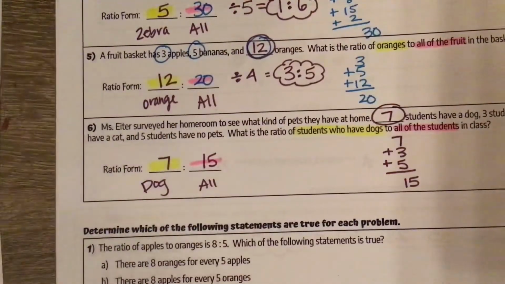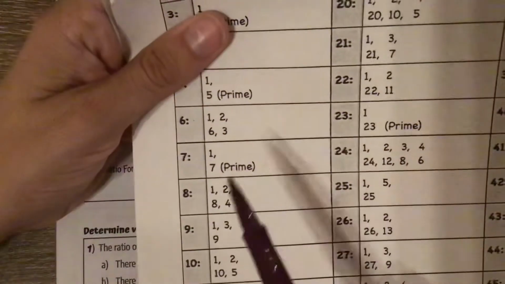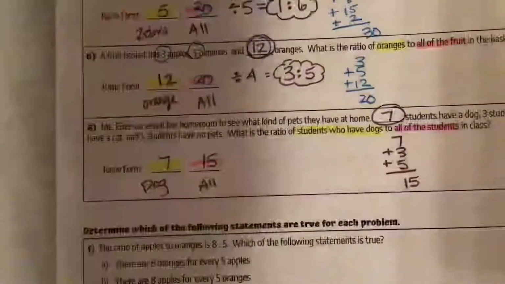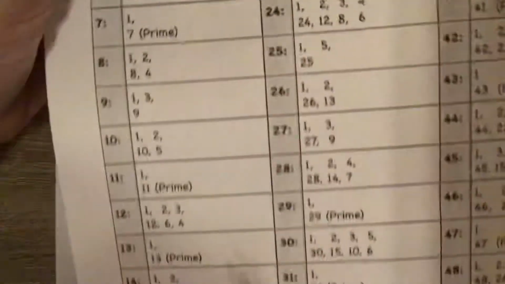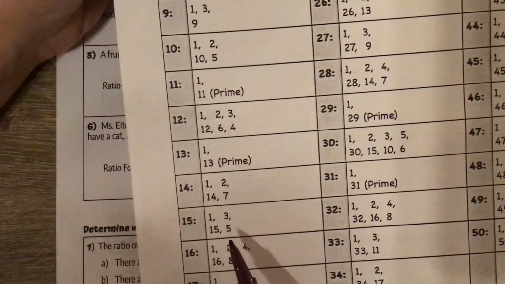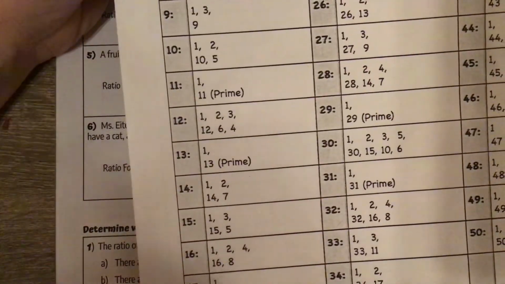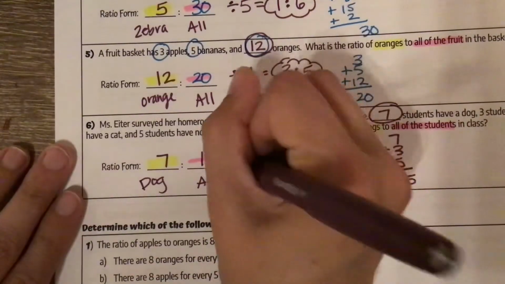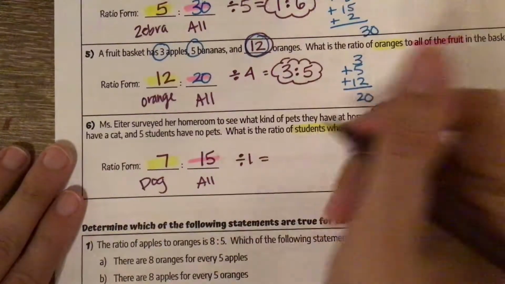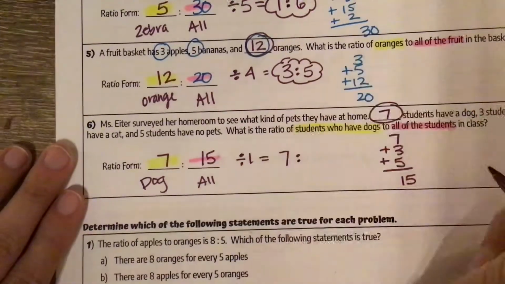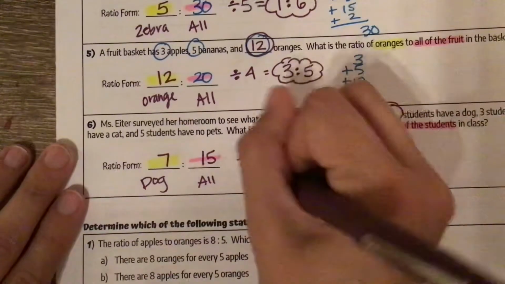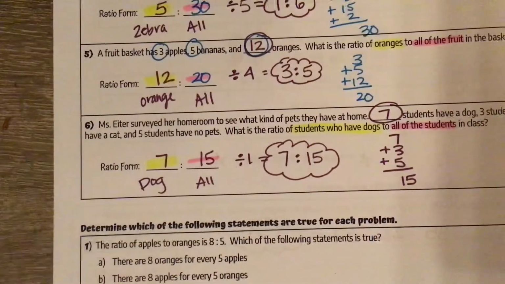Now we're going to look to simplify. 7 divides by 1 and 7. 15 divides by 1, 3, 5, and 15. They don't share anything other than 1. 7 divided by 1 is 7. 15 divided by 1 is 15. So our ratio stays 7/15.